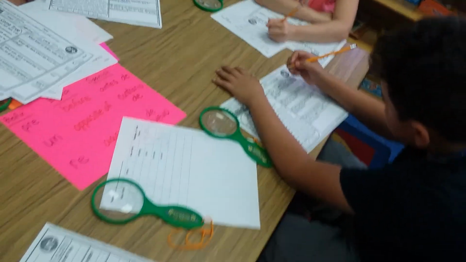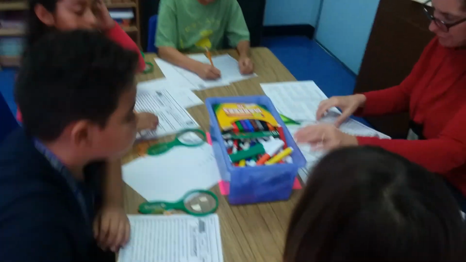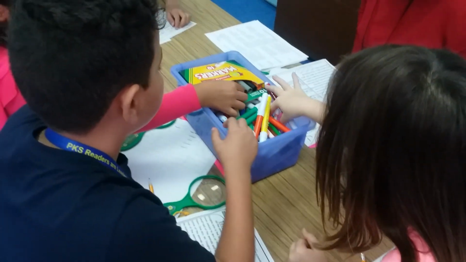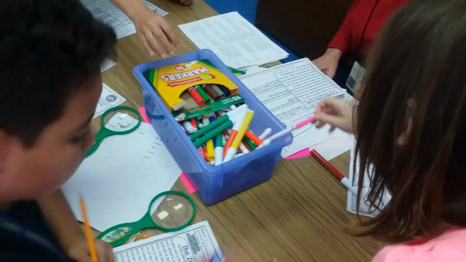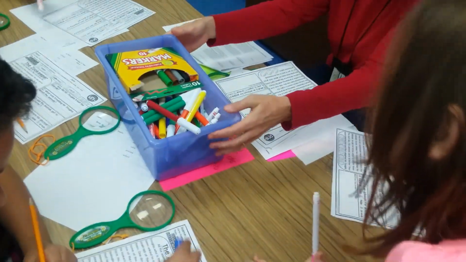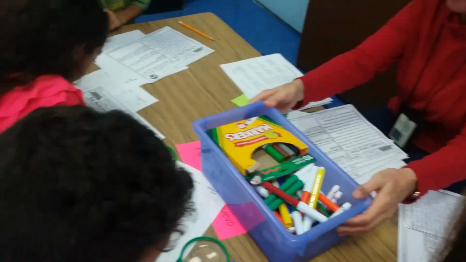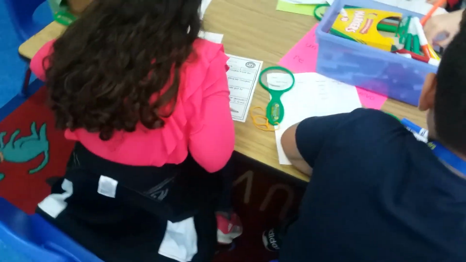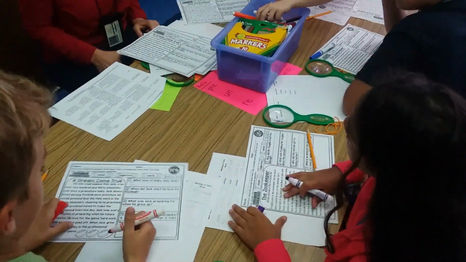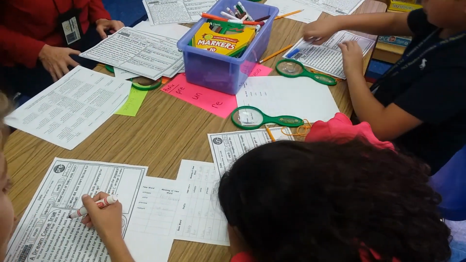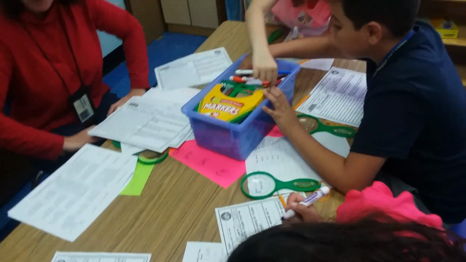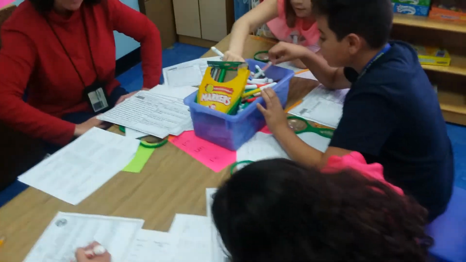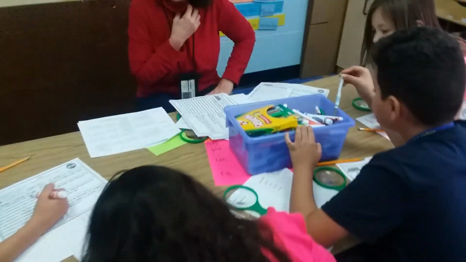Okay, now, what I would like you to do is pick a marker, and you're going to find all the words in the passage that have prefixes in them. Can we use two colors? Yes, if you want to use two colors, you can. So you're looking for all the prefixes. Do we circle them? Yes, you can circle them or you can underline them. Make sure that you're marking them with the markers.